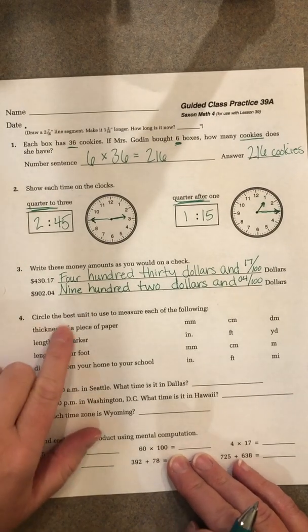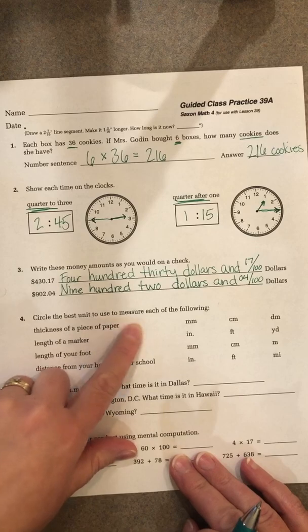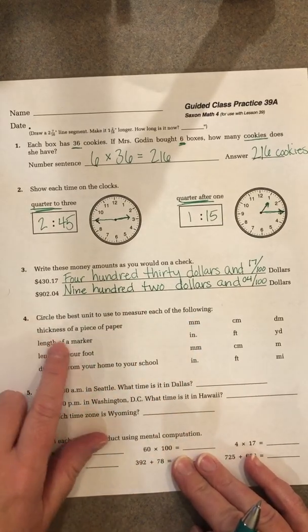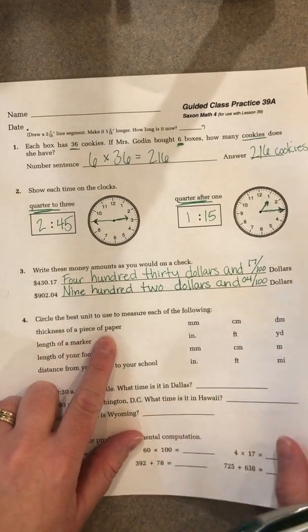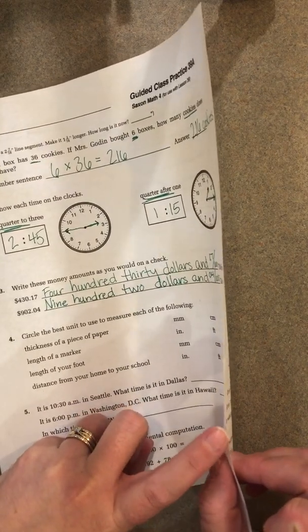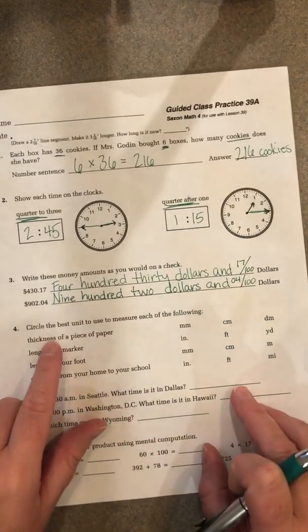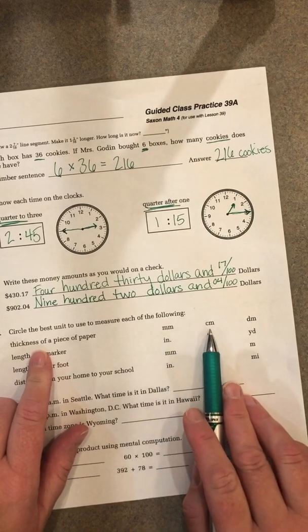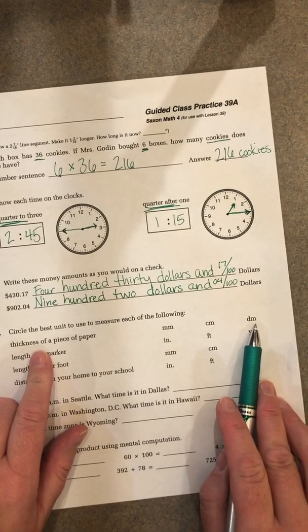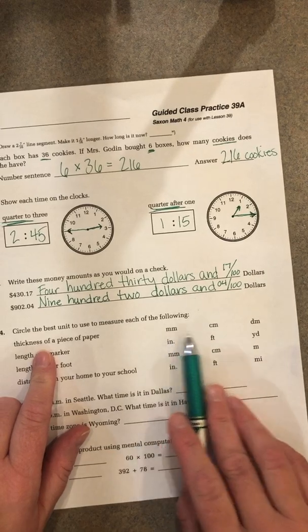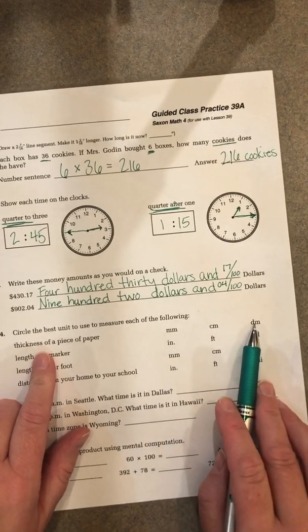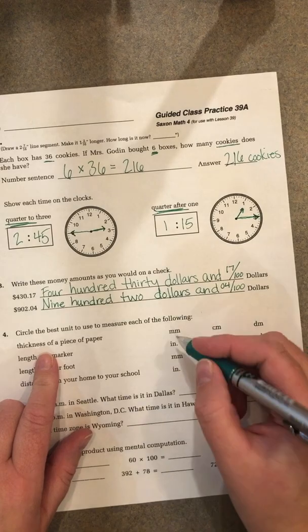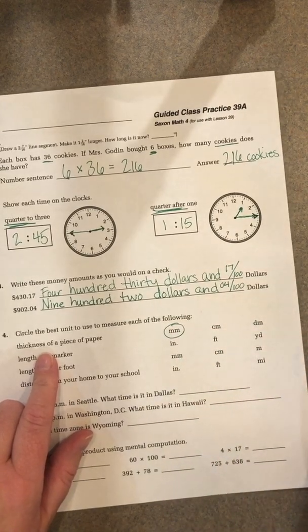Okay, number 4, circle the best unit to use to measure each of the following. The thickness of a piece of paper. Well, if you look at the thickness of a piece of paper, it's not very thick at all, is it? So we're gonna pick the smallest here. A millimeter, a centimeter, a decimeter. We don't use this one very often. The smallest of these is millimeter.